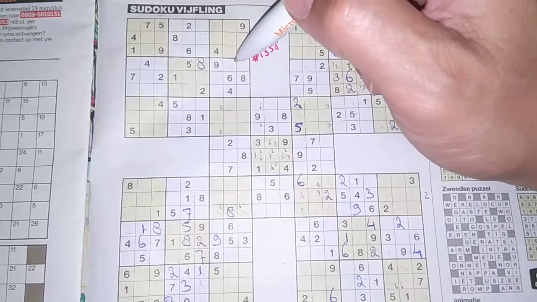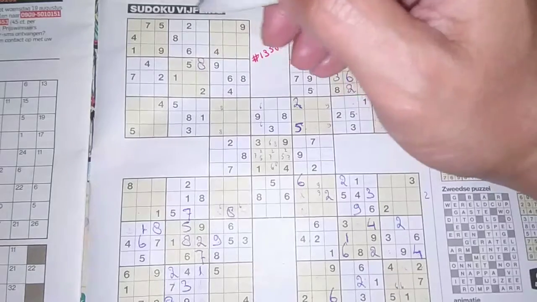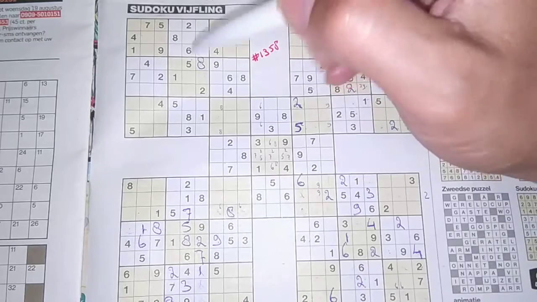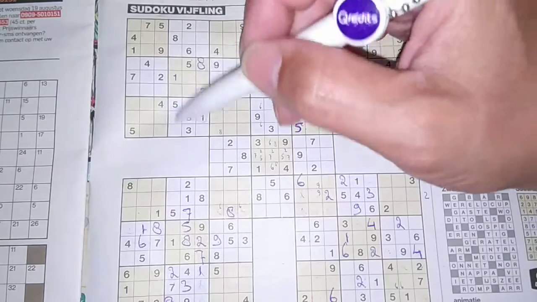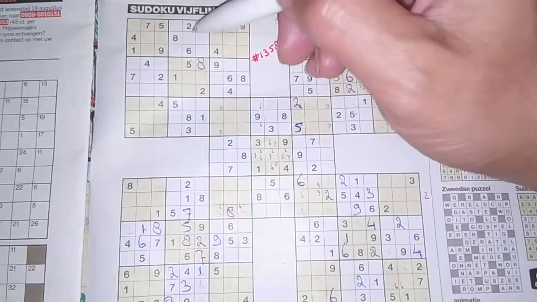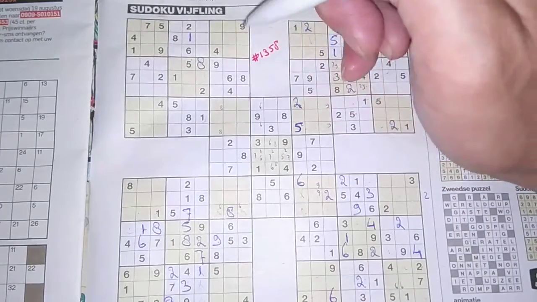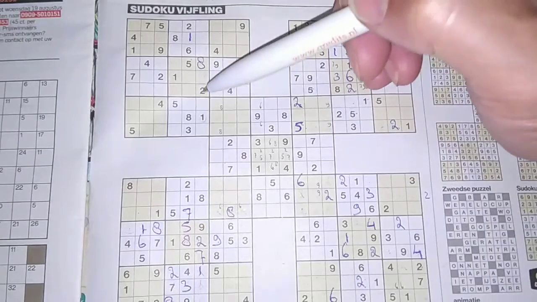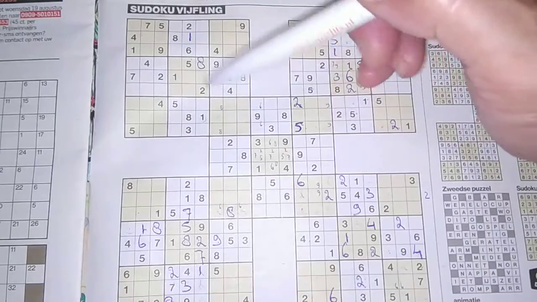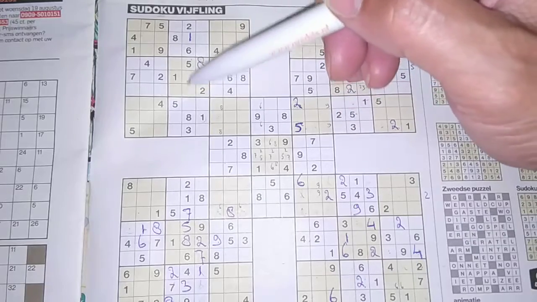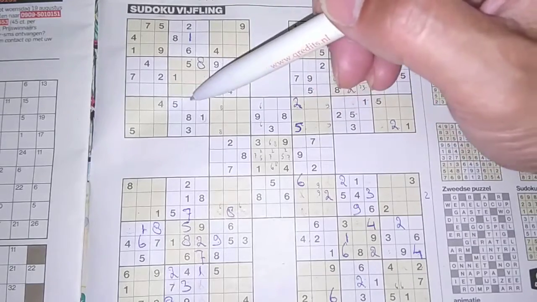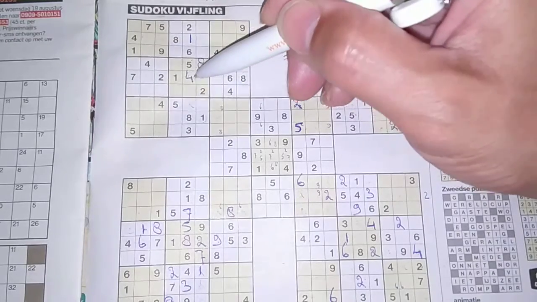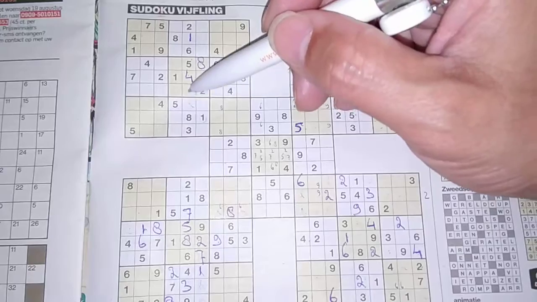2, 4. With a 1 in this column, 1 in that column, so the middle column, the only place for the 1 should be here. 3 missing numbers now. 1, 2, 3. The 4 is missing. We see here 4, so no 4 there. Here 4, no 4 there. The only place for the 4 should be here. 2 numbers left, the 7 and the 9.